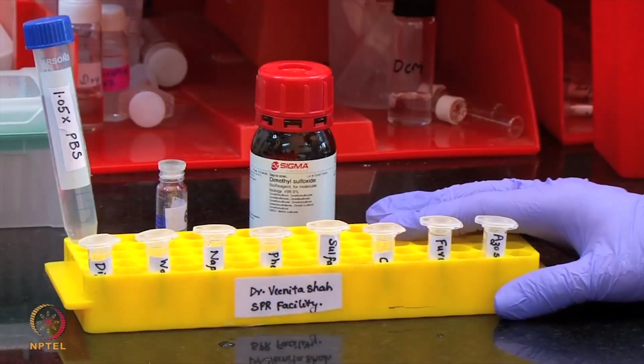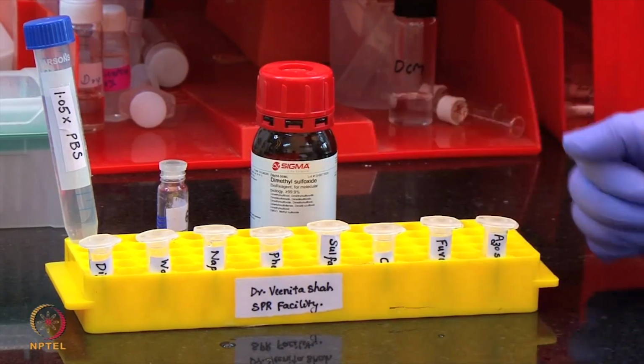So a final concentration of 30 micromolar of small molecules will be used for this screening assay.